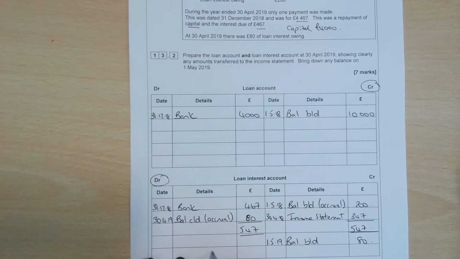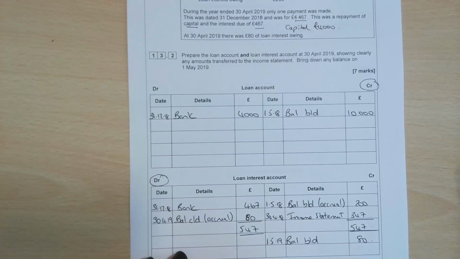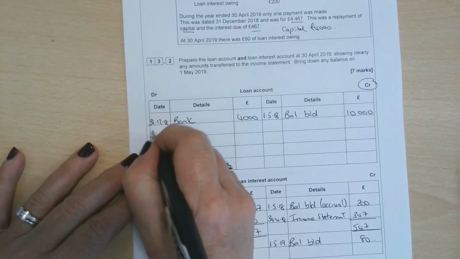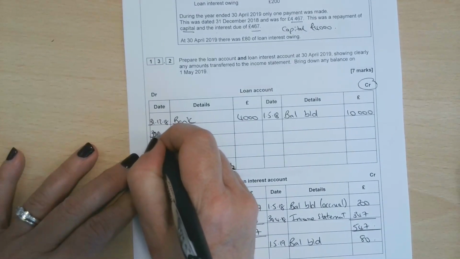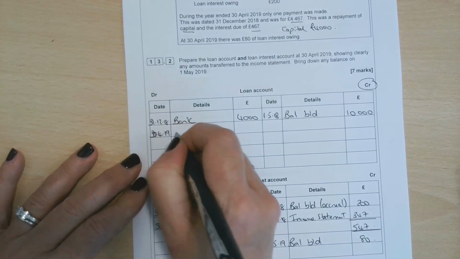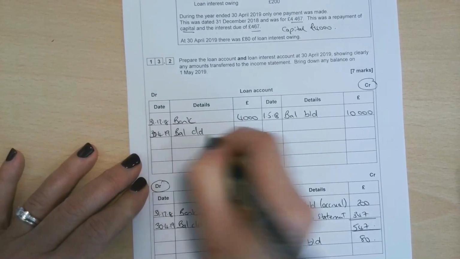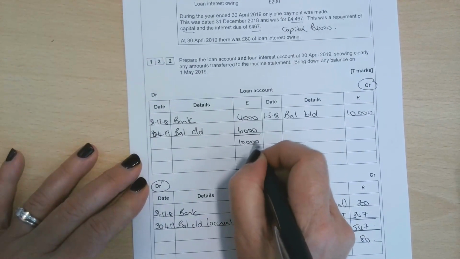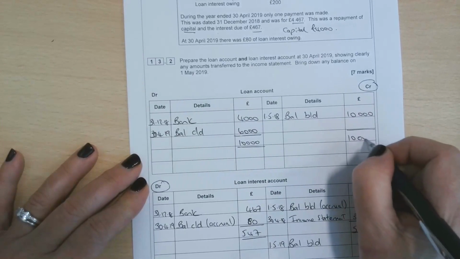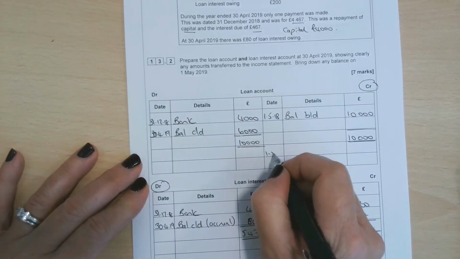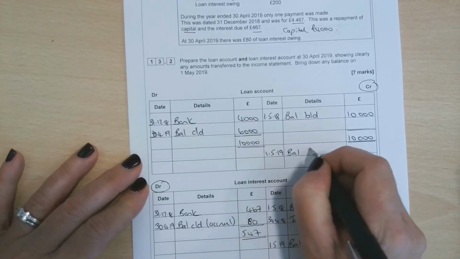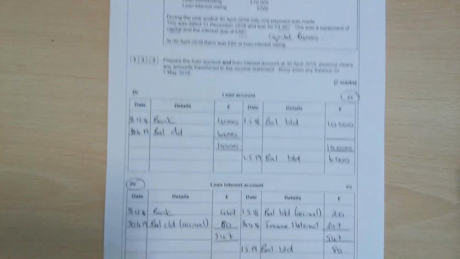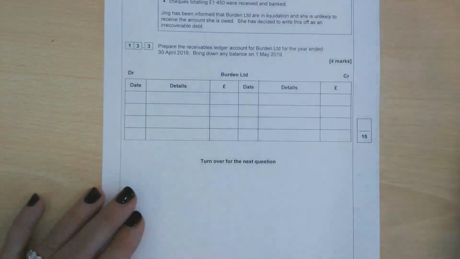So the BAL BD at the start of the next year, £80. It's going to be paid in the following accounting period, but it relates to the year ended 30th of April 2019. The other thing we need to do is balance off the loan account at the 30th of April 2019. Nice easy one. 10,000 minus 4,000 leaves us £6,000 outstanding. We'll balance that off, make sure both sides are equal, and the 1st of May 2019, the balance brought down is £6,000. Okay, so that's part 2 of that question.